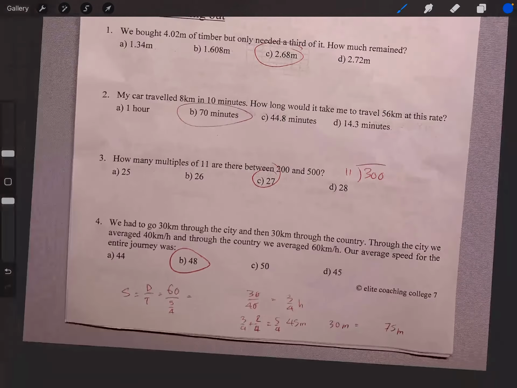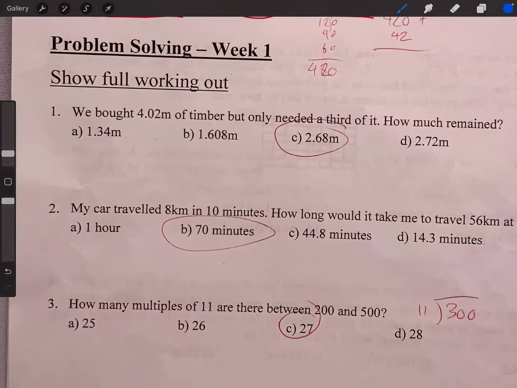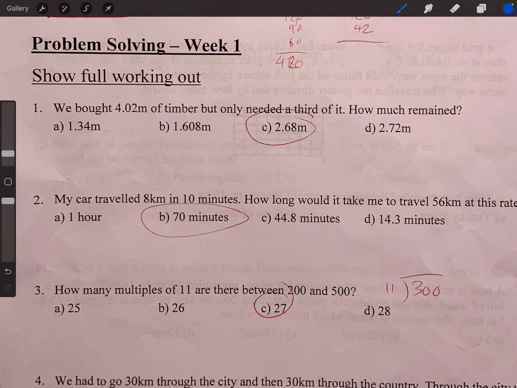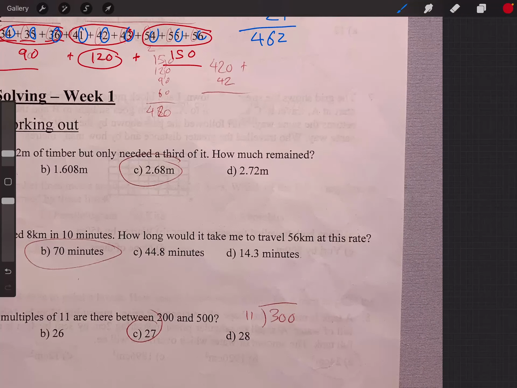Okay, these ones, I forgot to rub out the answers. I'll just leave it there for you. It says we bought 4.02 meters of timber, but only needed a third of it. How much remains? So a third of it, so 4.02, let's divide it by 3. Let's find out what 1/3 of it is.